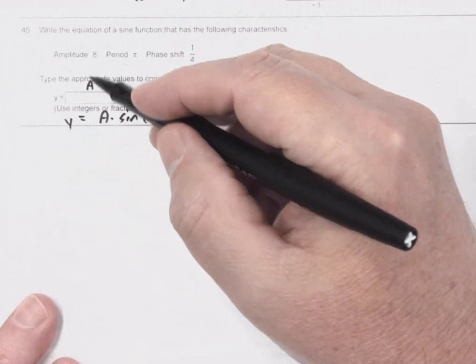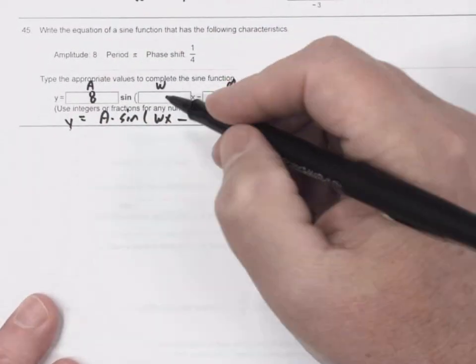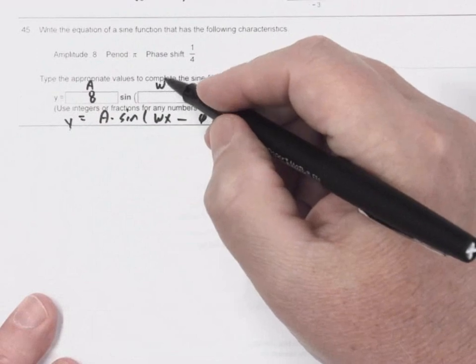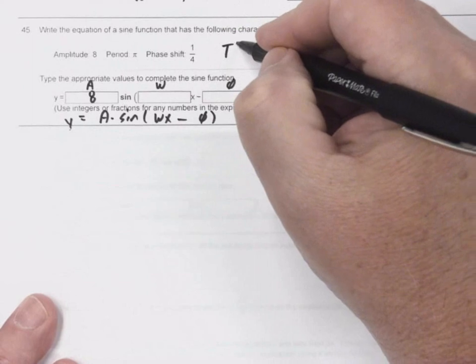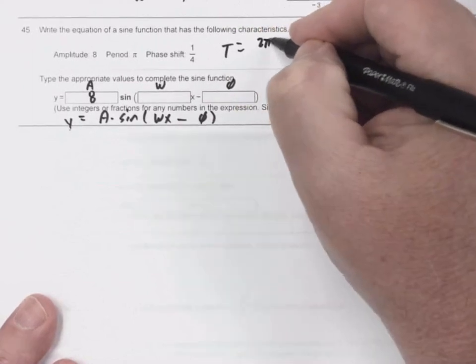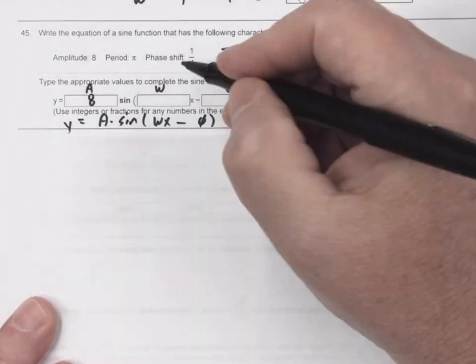Amplitude is always the easy one, 8. So the 8's going to go here. That's A. I need to find omega. I'm given the period. But if you remember our little relationship or formula here, the period is 2 pi over omega.